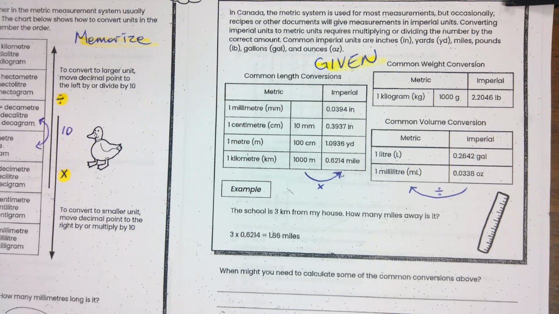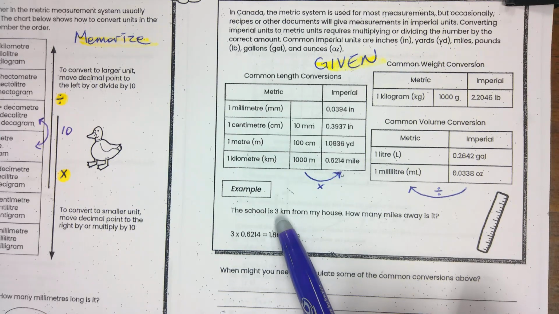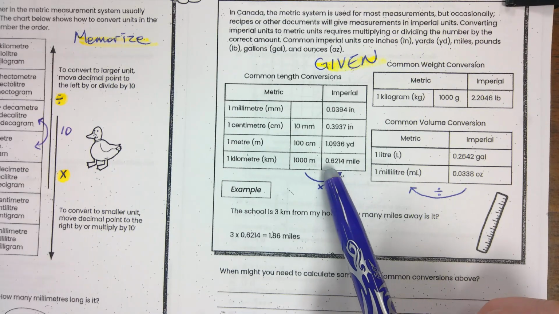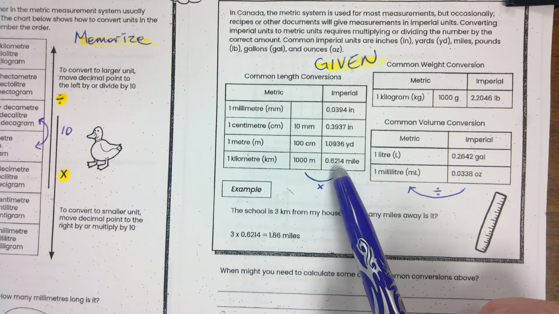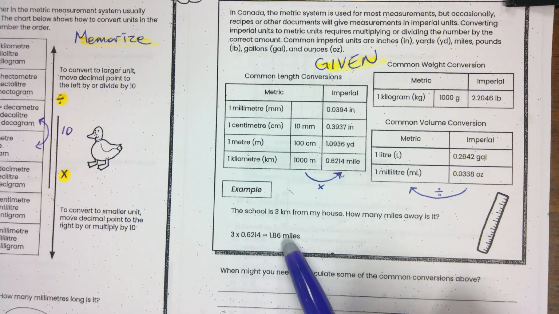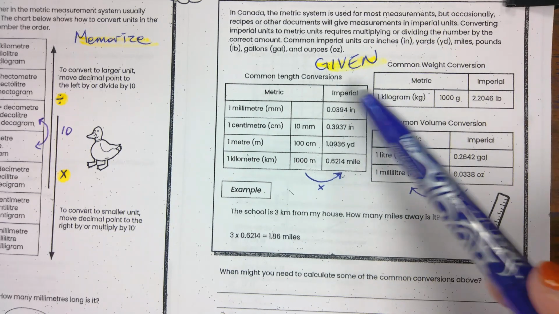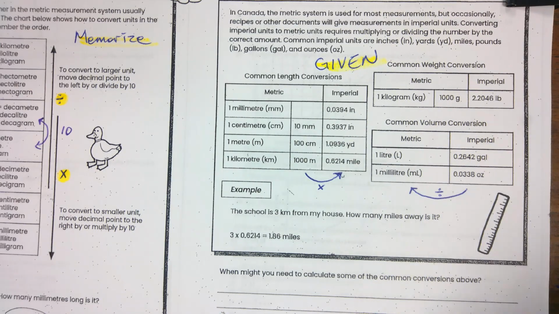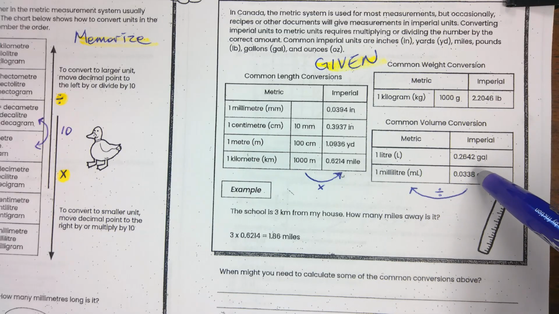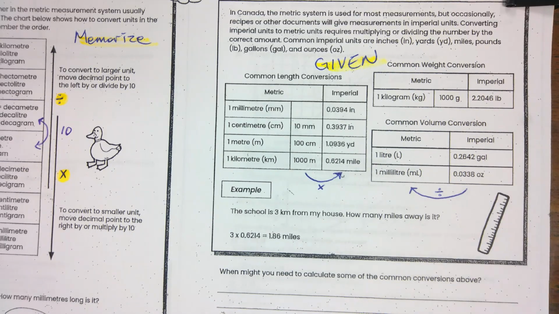Okay, sounds fair. So how do we change from metric to imperial? So for example, if I want to change 3 kilometers to miles, I know that the relation is 0.6214. So I'm just going to have to times it by 0.6214, and that will give me my answer in miles. Similarly, if I want to go from imperial to metric, I would just divide. So for example, if I want to go from ounce to millimeter, I would divide that number by 0.0338. Okay, so this way times, this way divide.